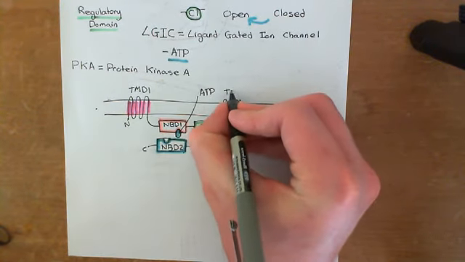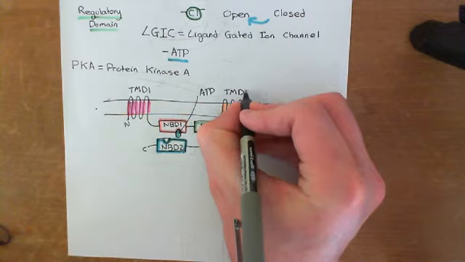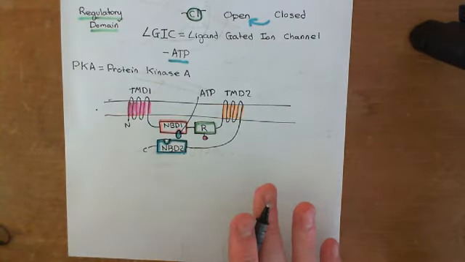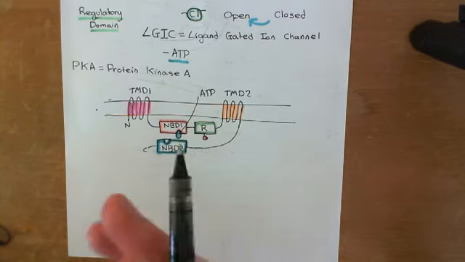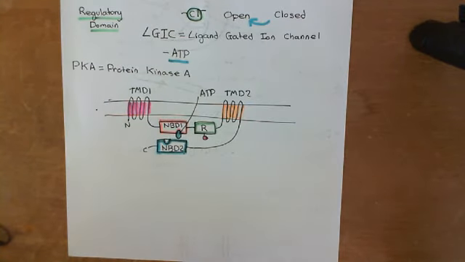and TMD2 over here, these are not yet in states where they can open. They're not yet in a state where they are open. So there's not an open chloride channel yet. We're going to have to do more than that before we're in the open state.